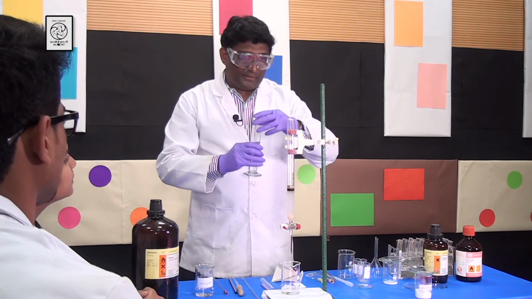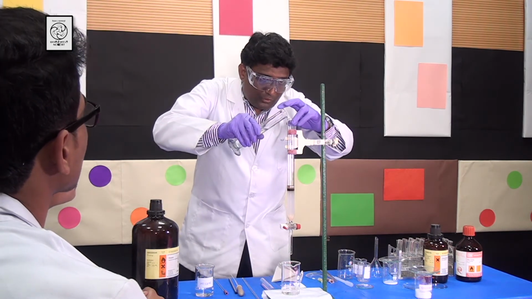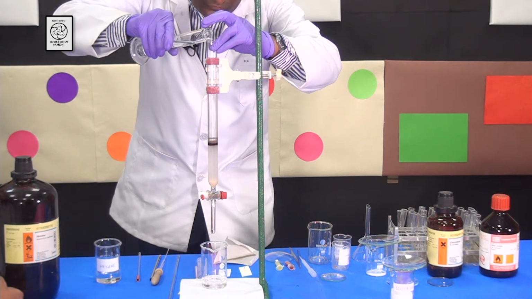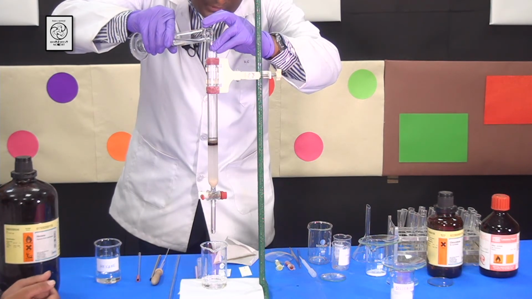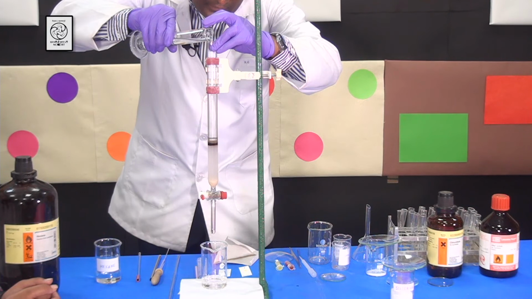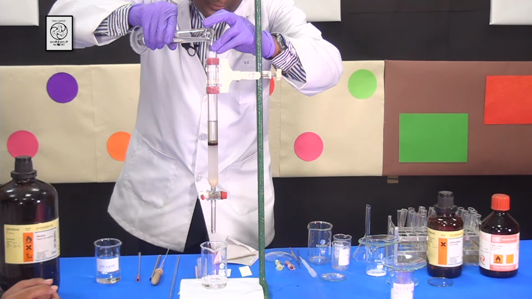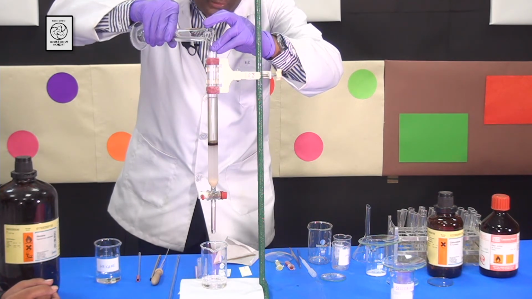Now I am going to pour it very carefully so that I don't disturb the top layer. Initially, for a few milliliters, you can pour carefully, then later on you can increase the speed and fill the column.